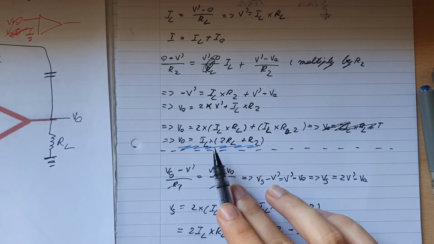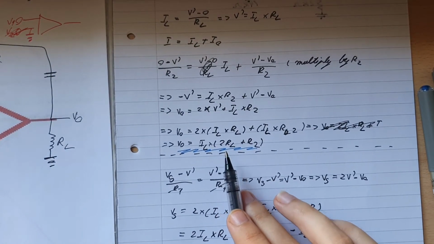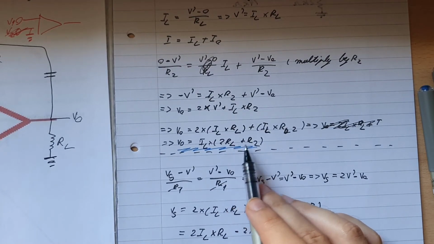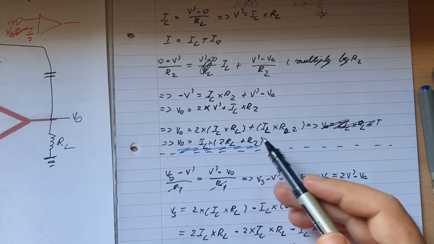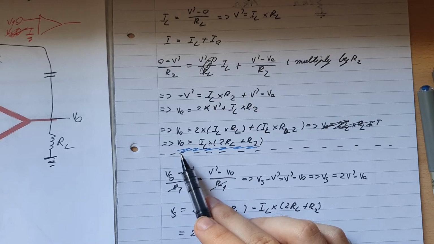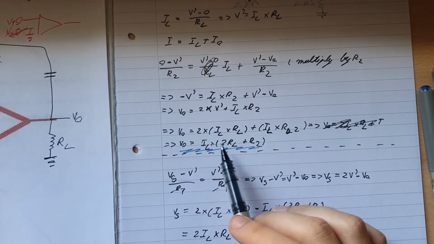Now the thing is, we could have stuck to this formula here as well. The problem with this is that we will have to take into account more variables. We'll have to find a variable for RL as well, one for R2 as well, and very importantly, we will need to know the voltage output. So this one wasn't really that good.